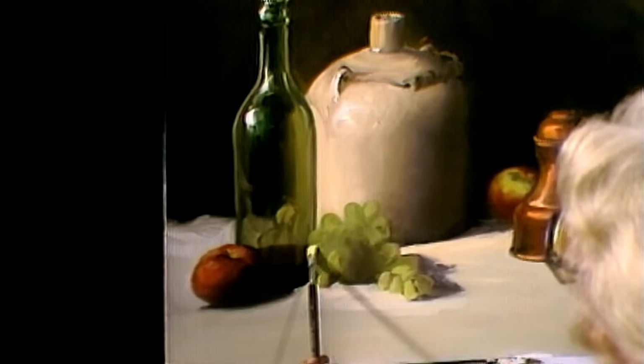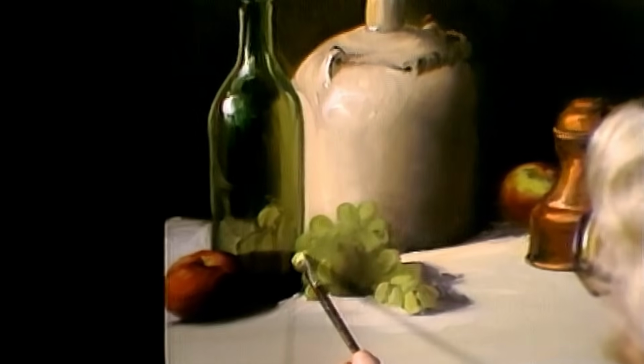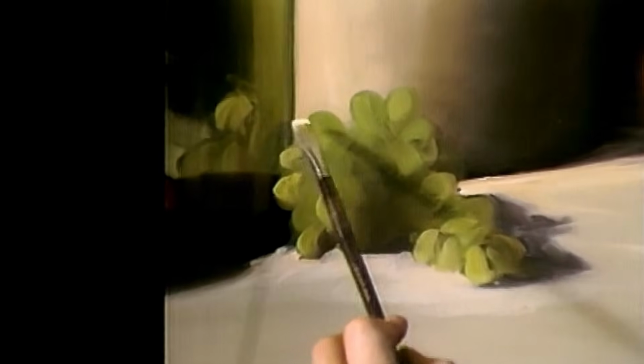I see this one lighter. See this one lighter. That one lighter. This one is extraordinarily light right here. Cutting right into that dark shape.